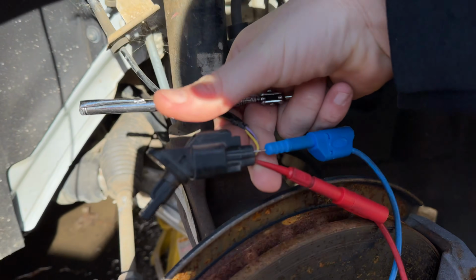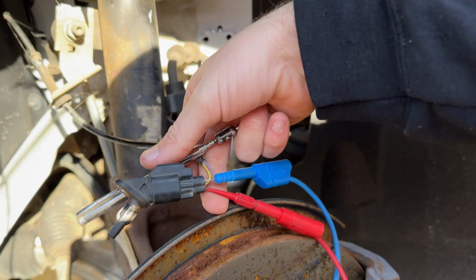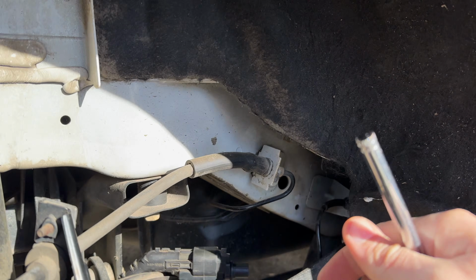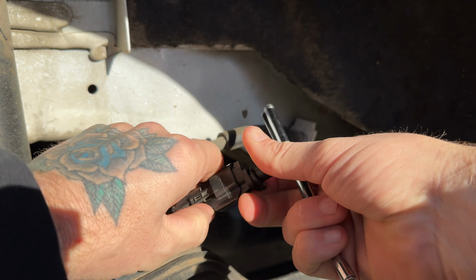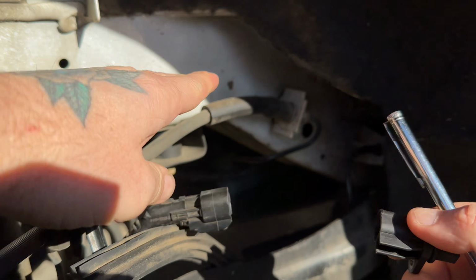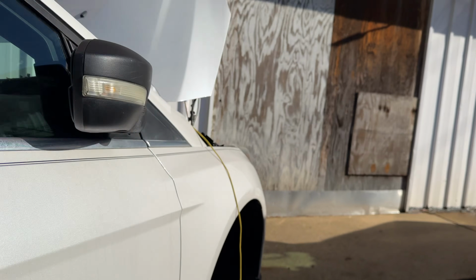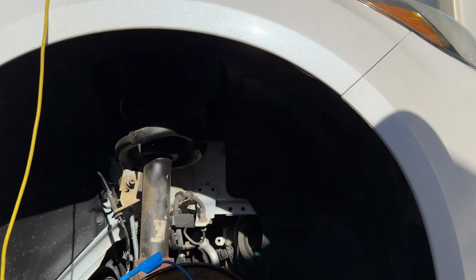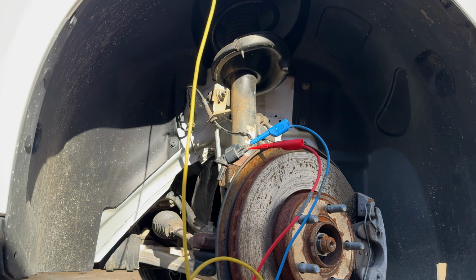Now I'm going to take the one from the rear, plug it up here, and do the same test. So you can see we've got the front sensor in here right now. So let's take this one here. And I'm sure I'm going to be setting all kinds of fault codes, and I'm not really too worried about that.